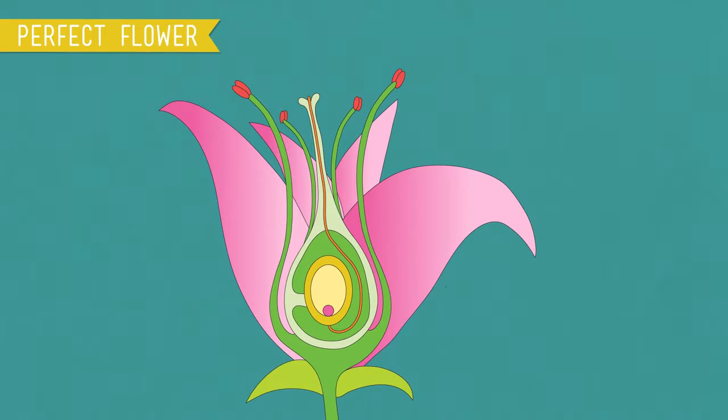There are no rules with angiosperms, they're just winging it. To see how flowers work, let's take a look at a perfect flower as an example, because a lot of the garden flowers you see have both male and female reproductive parts. Starting from the bottom up, a flower has sepals, which look like leaves or petals, but they're usually green tissue that covered the flower when it was a little bud.